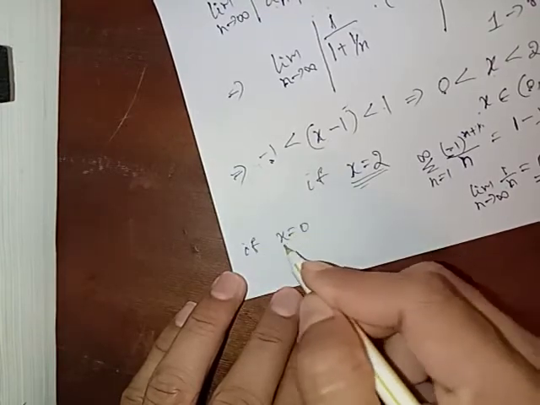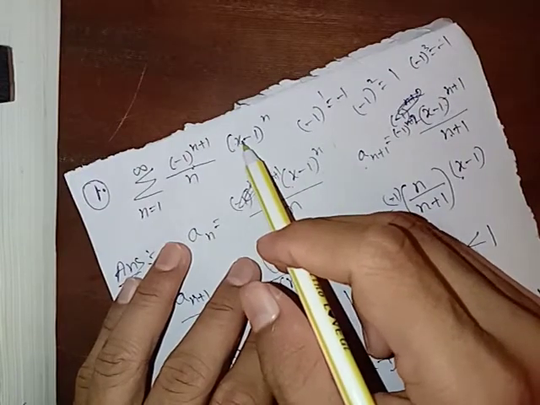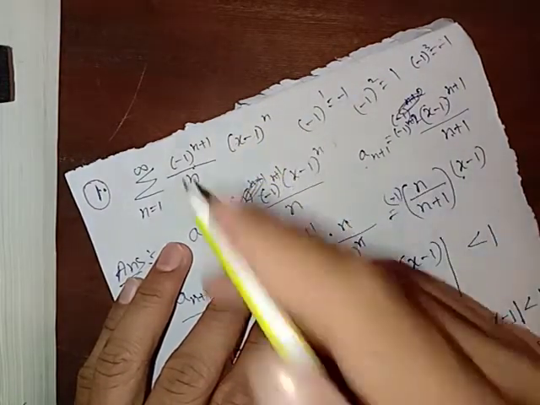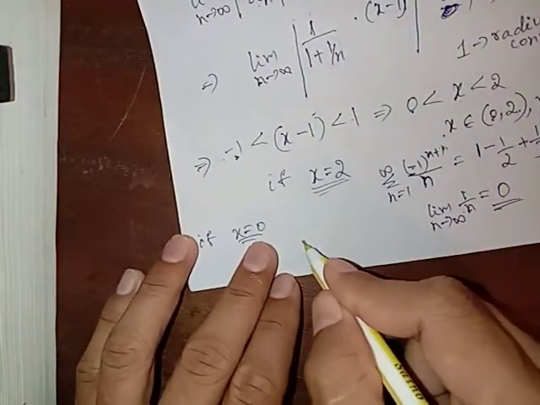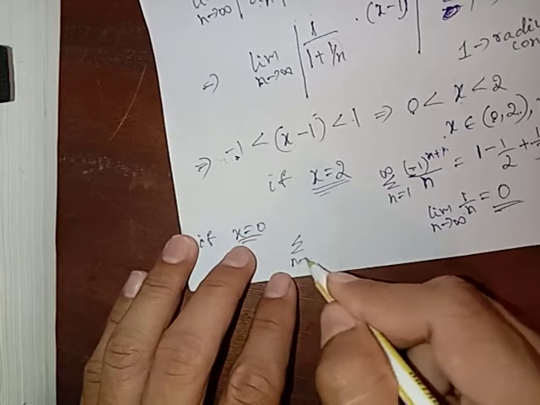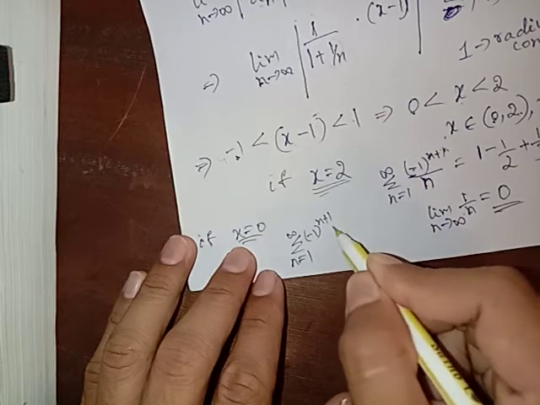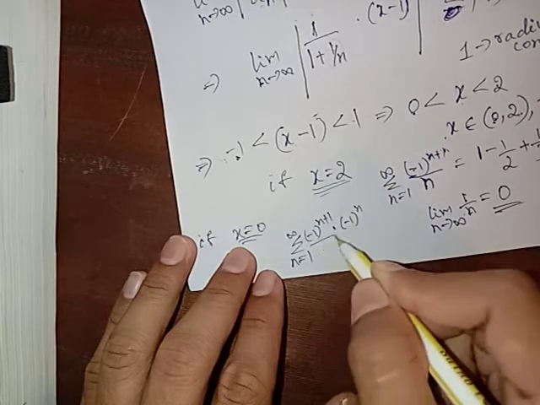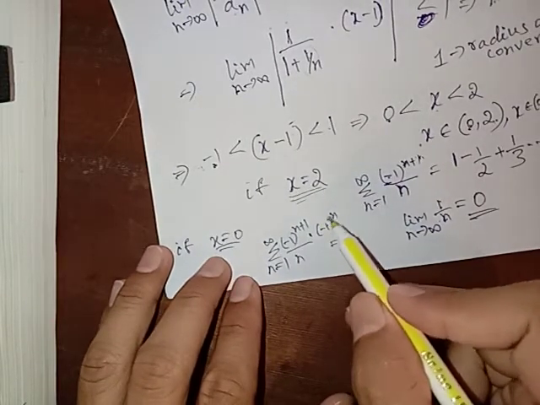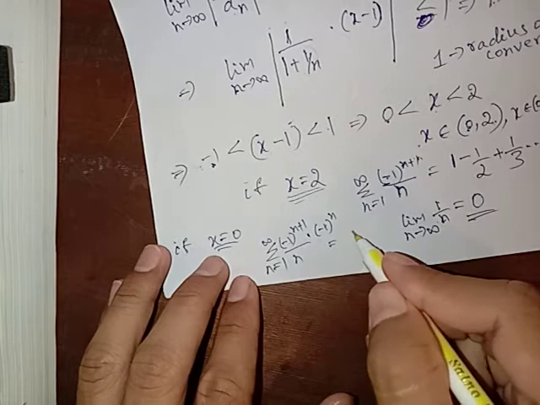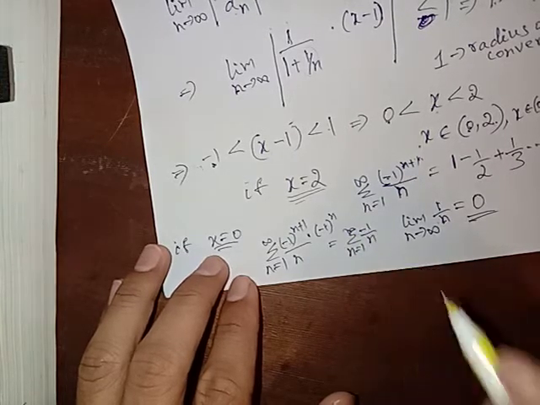If we say x is equal to 0, what does it become? If x is equal to 0 here, we get minus 1 raised to n, here minus 1 raised to n plus 1. Then we get the sum from n is equal to 1 to infinity of (minus 1) raised to n plus 1 into (minus 1) raised to n, divided by n. Now what does it become? Minus 1 raised to n into minus 1 raised to n plus 1 becomes the sum from n is equal to 1 to infinity of minus 1 divided by n.